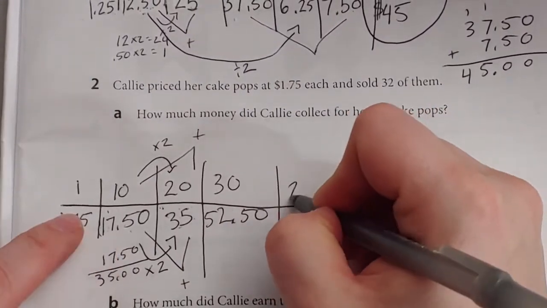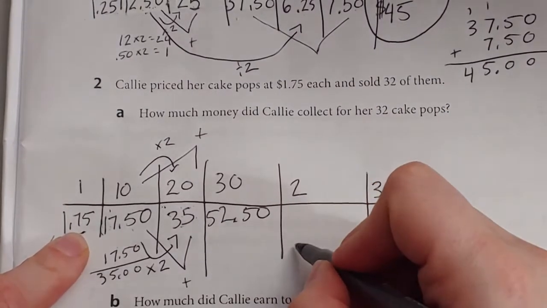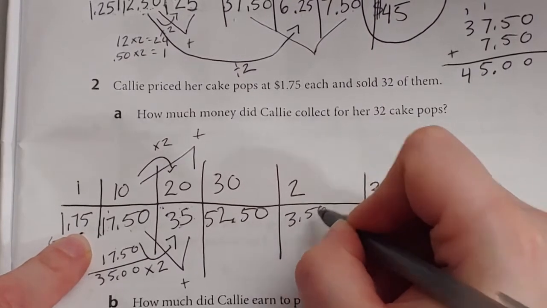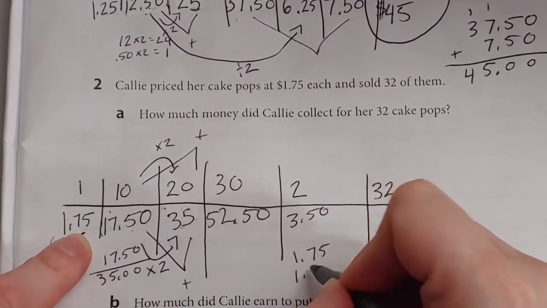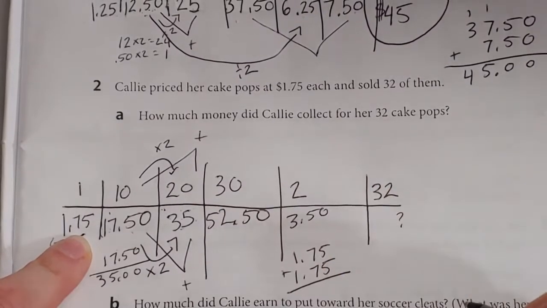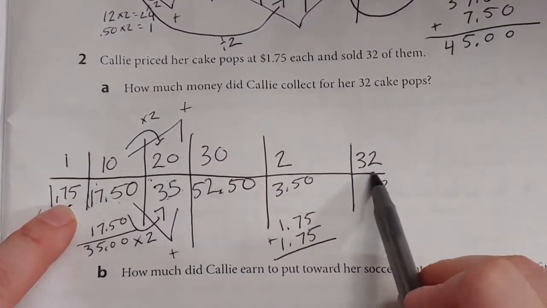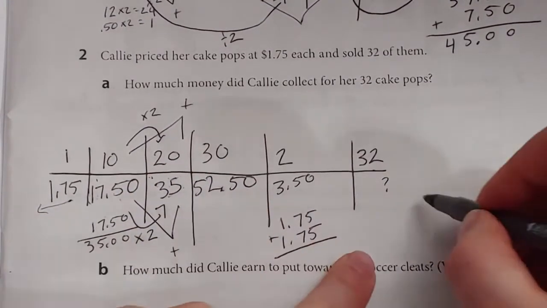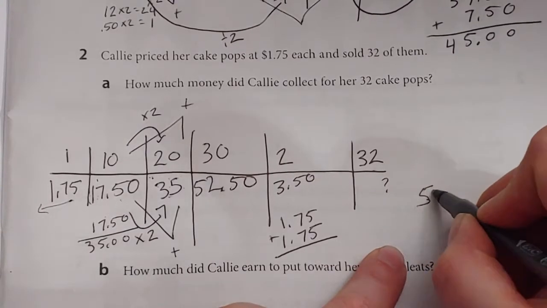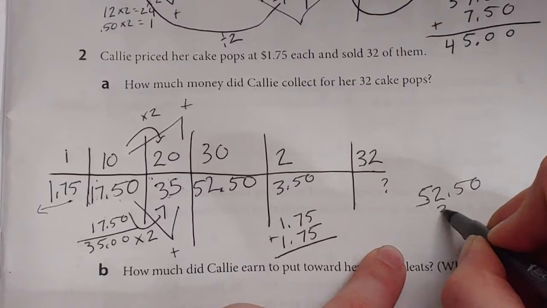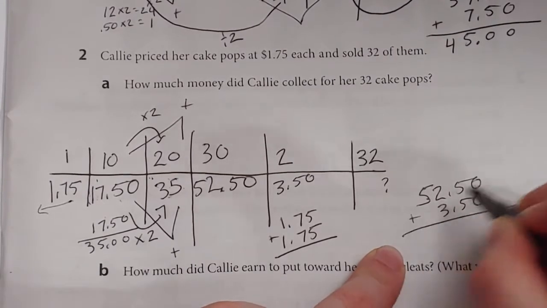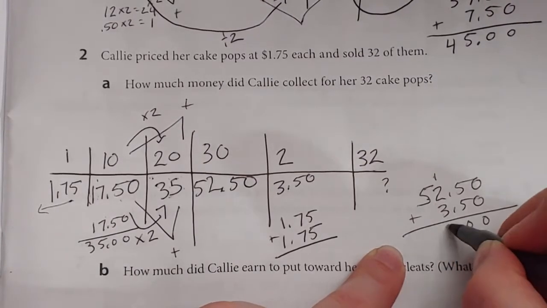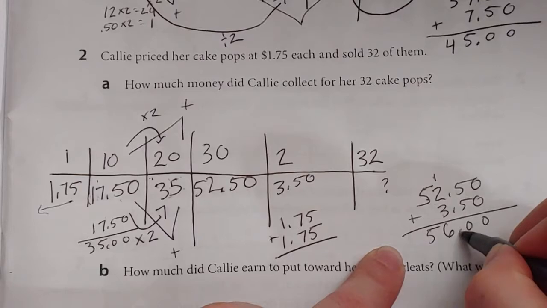I need 2 more, which means I'm going to double this one here. So 175 doubled gets you to 350. This might have been an easier way to track that instead of trying to keep track of all those quarters in your brain. So then all the way to the 32 here, we need to put the 30 and the 2 together. So 50 cents and 50 cents. $52.50. 350. 0. Carry the 1, 3, 4, 5, 6, and 5. Bring my decimal back in.